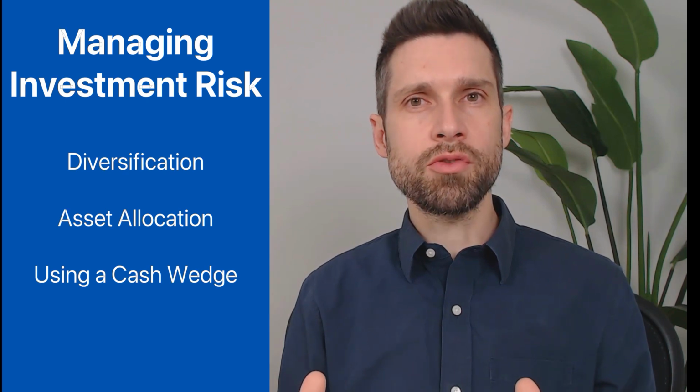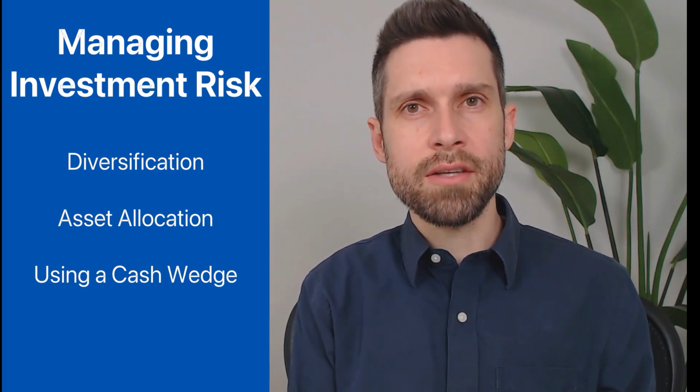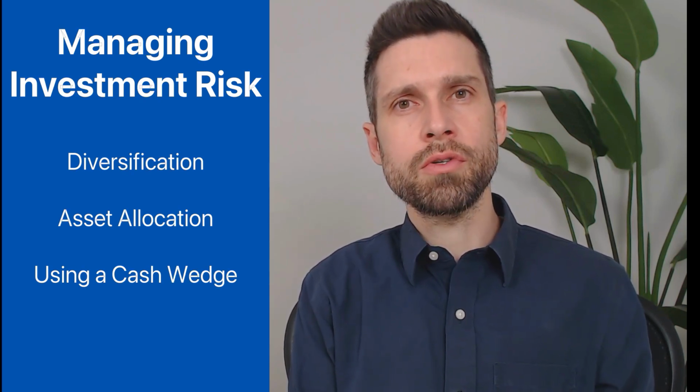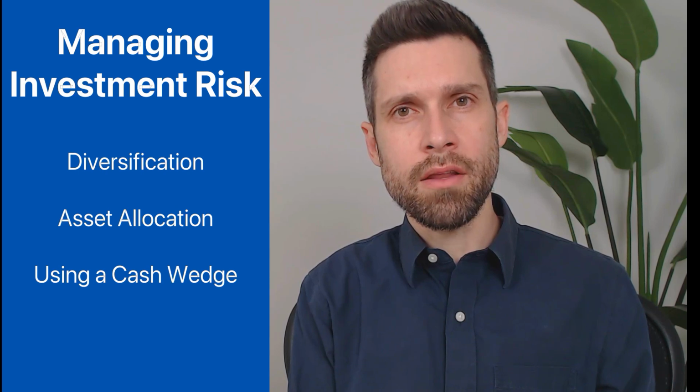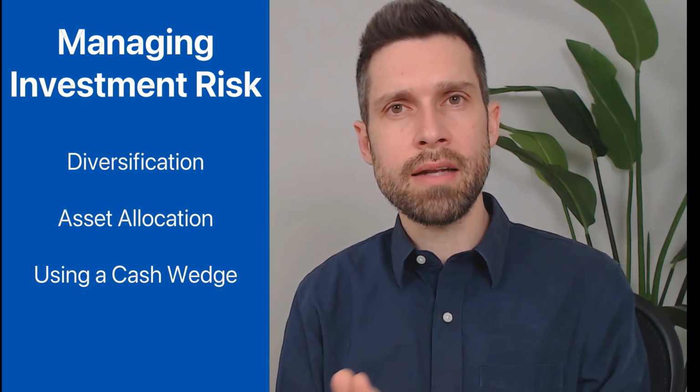Now, the third way some people address investment risk is with a cash wedge. So they might increase the cash portion of their portfolio, perhaps it's shorter term GICs. They might increase that in the few years before retirement and then draw that down in the first years after retirement. This can help manage a little bit of that risk. We want to make sure that the cash wedge is part of your fixed income asset allocation. We don't want to layer on a 60-40 portfolio and then a big cash wedge on top. Then you end up being too conservative in retirement.